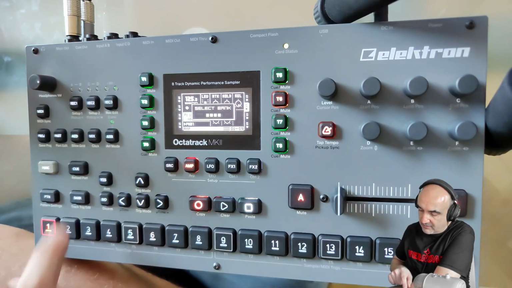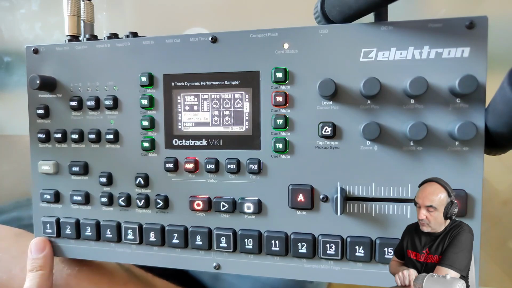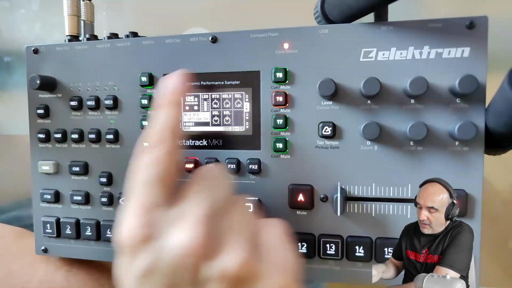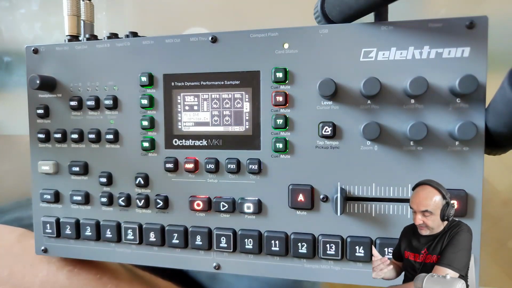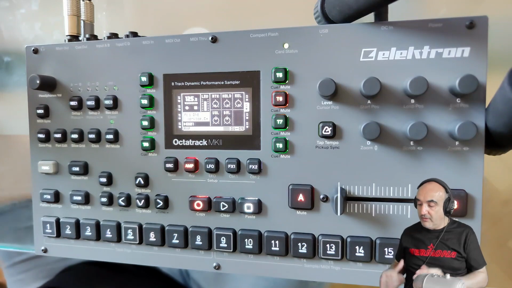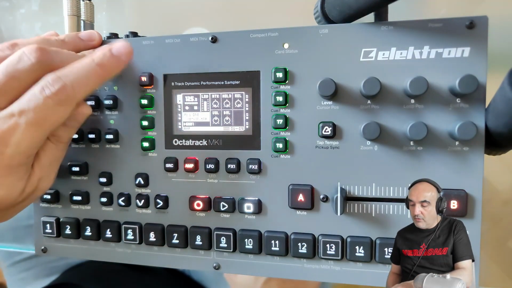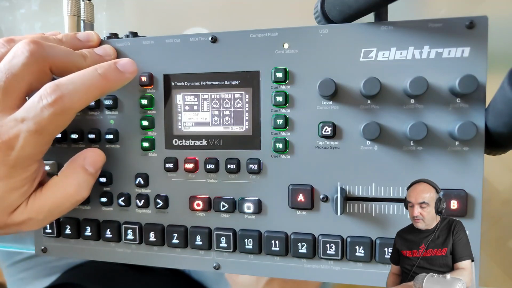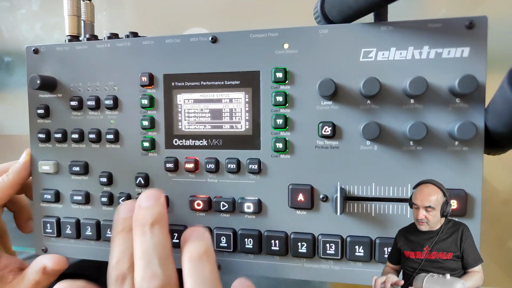So we go to bank number 2 and pattern 1, okay? And now we are in a completely different bank. So we need to configure all the sounds again. But we are going to use the second row that we did in Ableton Live. So we double check here in track 1. And now we are going to choose a different sound.